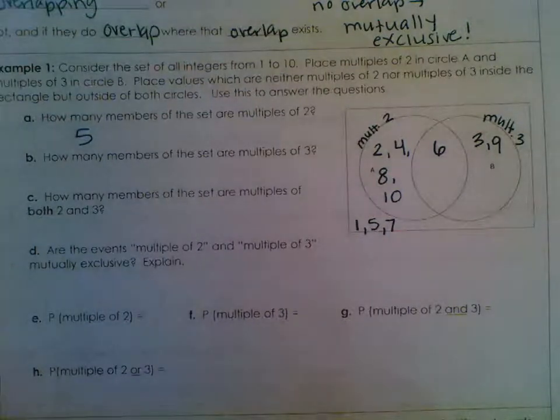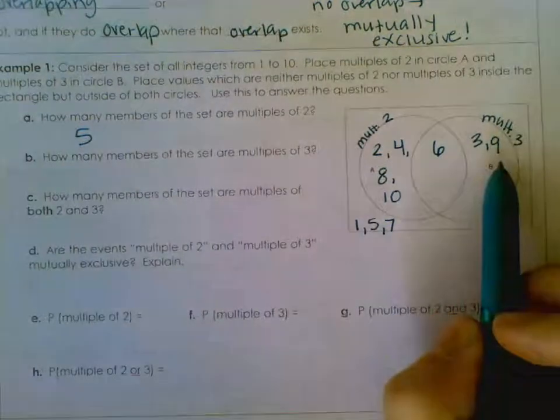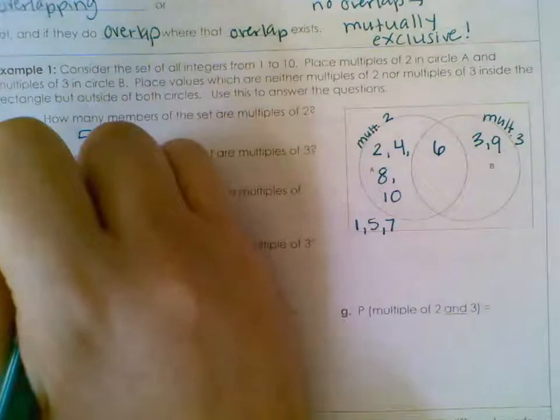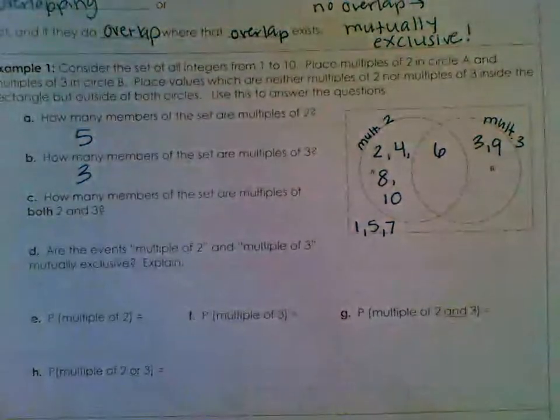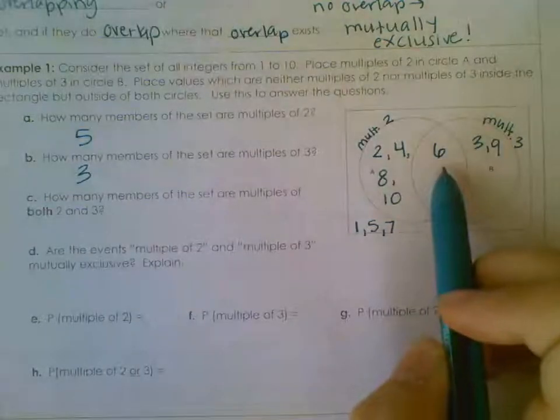How many members of the set are multiples of 3? That's going to be 1, 2, 3. Anything inside of that multiple of 3 circle. Okay, how many members of the set are multiples of both 2 and 3? Only one, only the number 6.